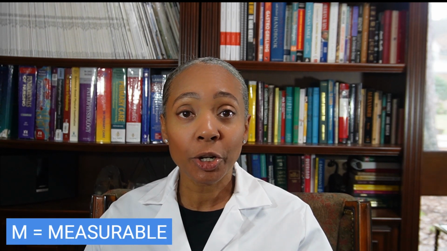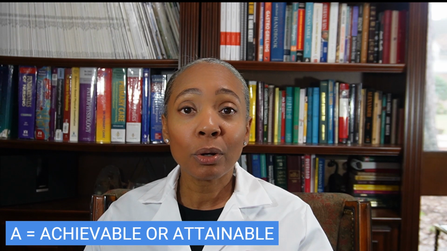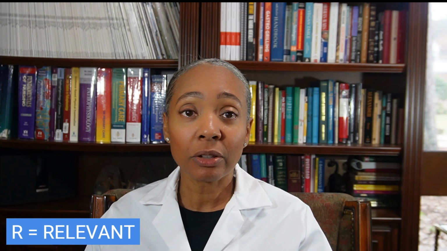So the S stands for specific. You want to be clear about what you want to achieve. Next is M, measurable, how you will track your progress. A is for achievable or obtainable. You want to make sure your goal is realistic so that it is achievable and it is obtainable. You want to make sure R, that it's relevant, so you want to align your goal with your values and your lifestyle. And T is for time-bound, so you want to set a deadline or a time frame.